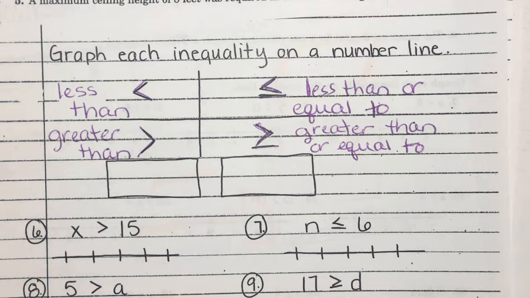Now, we're going to do two things with these today. We're going to graph them, and we're going to write an inequality for each sentence. We're going to start with the graphing, the bottom of the page. We're graphing on a number line. So I want you to think about that line up there, the blue one above my board. We're going to graph them on a number line. I want you to think about it.